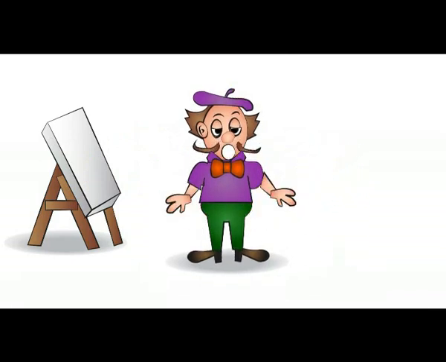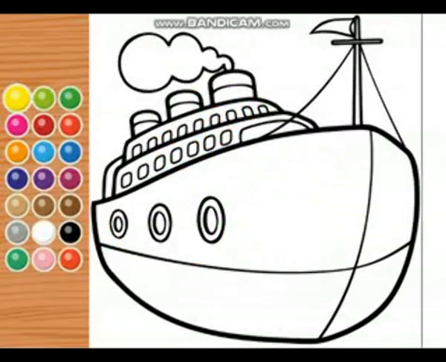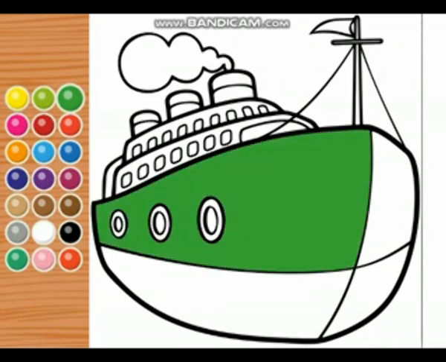Let's start it. Let's color the body of the shape with green color. Like that, and yellow on the bottom part.